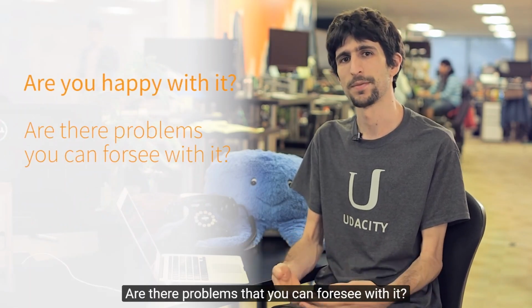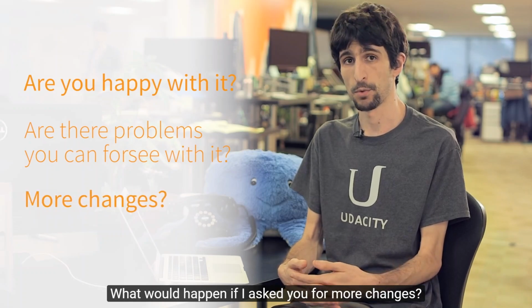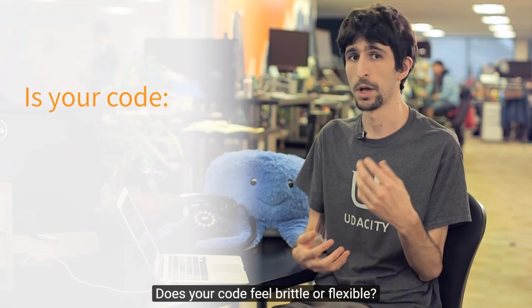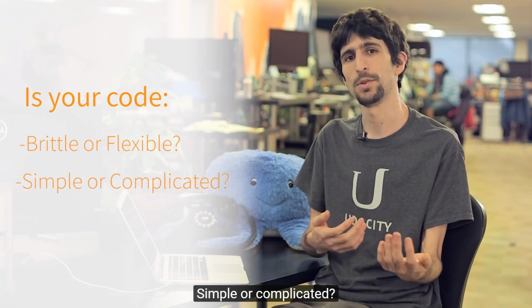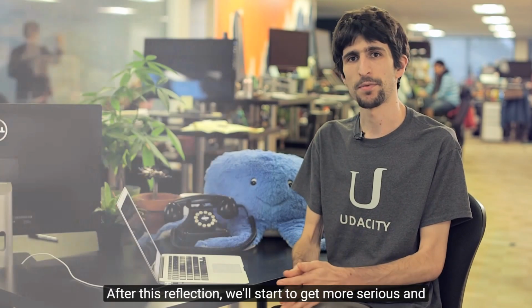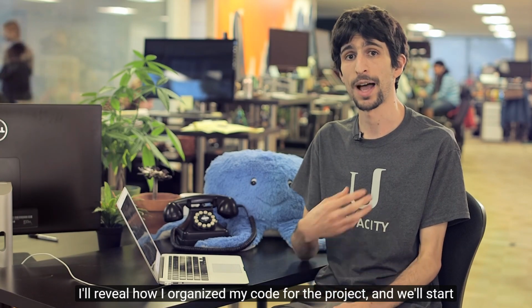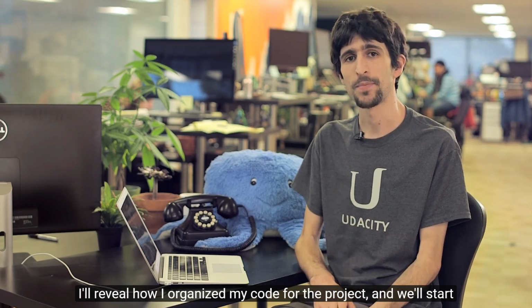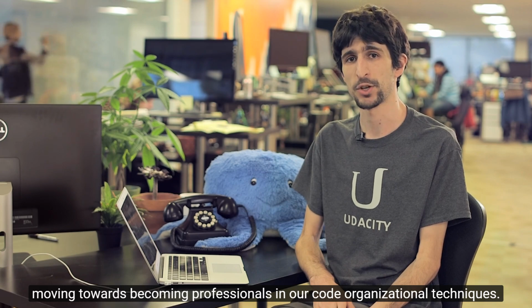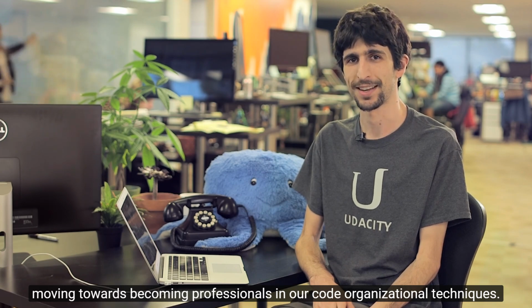problems that you can foresee with it. What would happen if I asked you for more changes? Does your code feel brittle or flexible, simple or complicated? After this reflection, we'll start to get more serious, and we'll talk about solutions. I'll reveal how I organize my code for the project, and we'll start moving towards becoming professionals in our code organizational techniques.